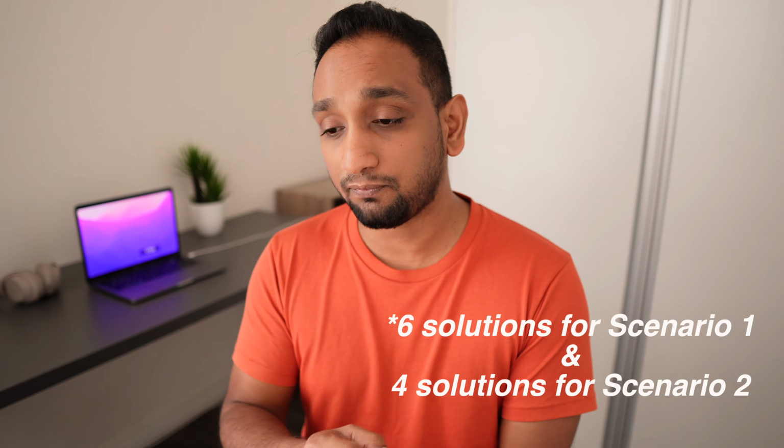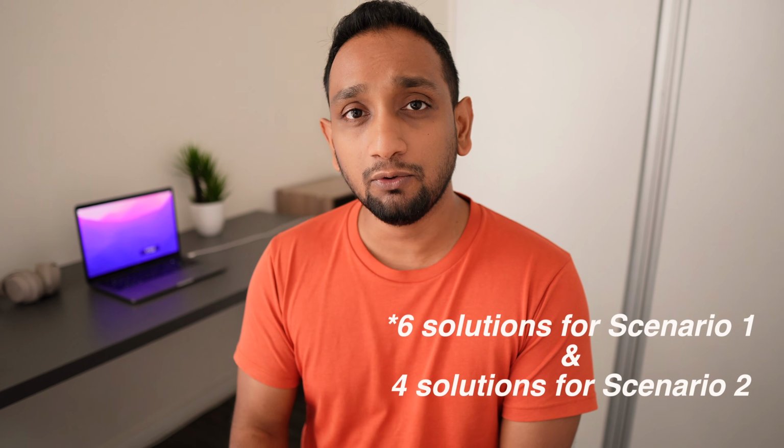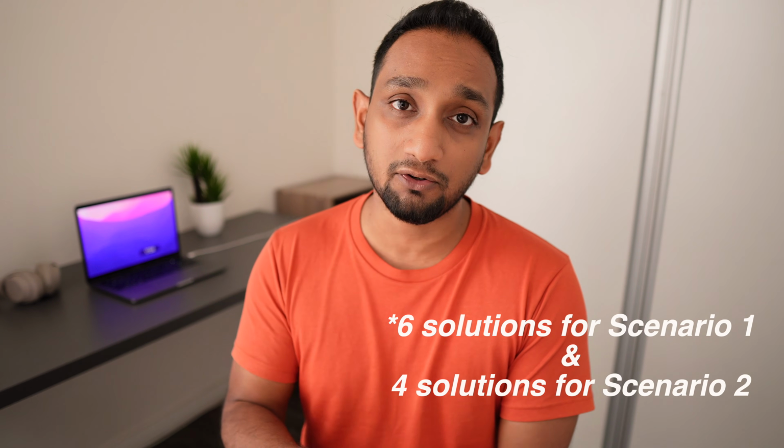Now, the solution to remove duplicate data in both these scenarios may be different, and I'm going to be giving you multiple different solutions for both of these scenarios. So I'm going to give you 7 different solutions for scenario 1, and I'm going to give you 3 different solutions for scenario 2. Okay.